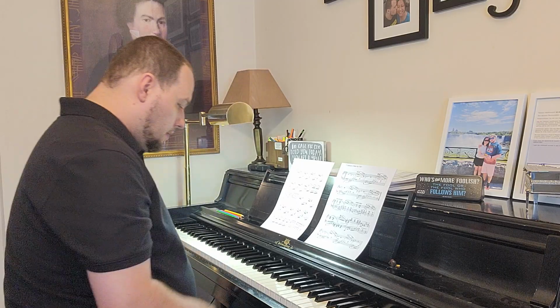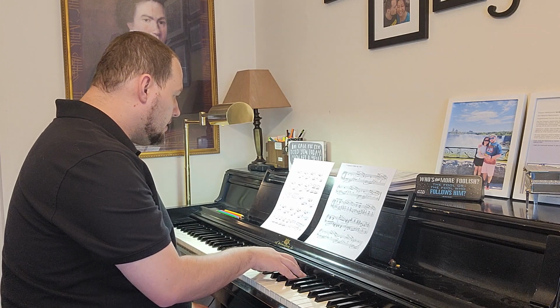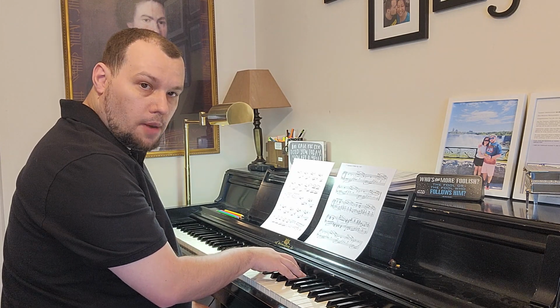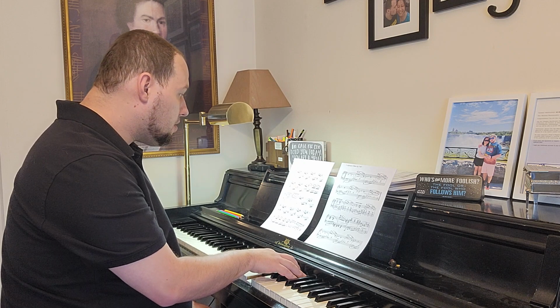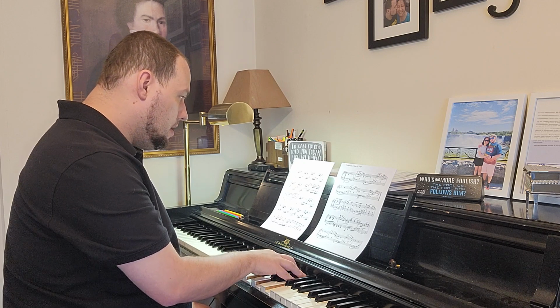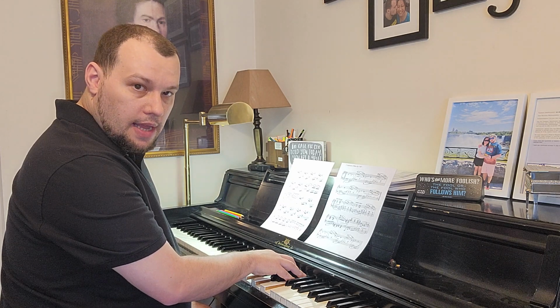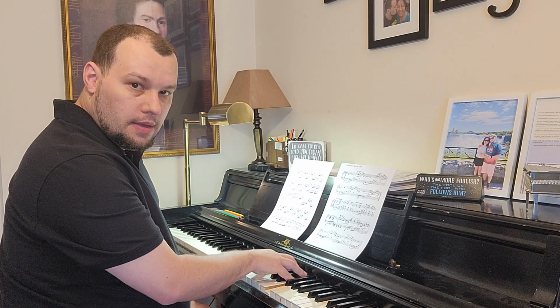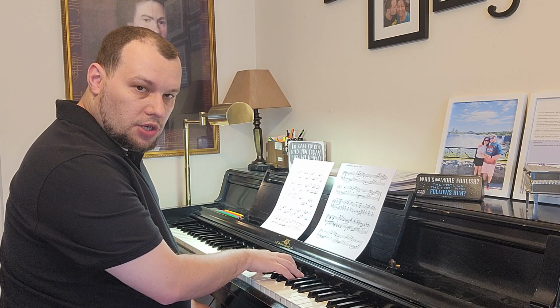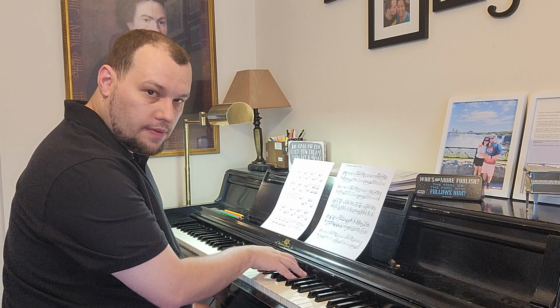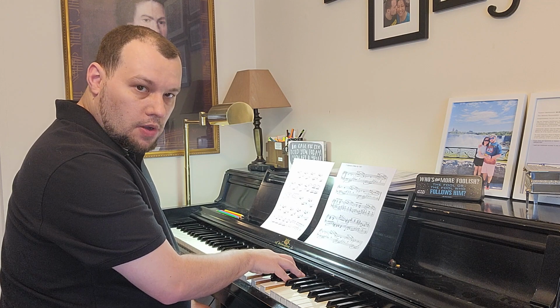So we're just focusing on the right hand, and the first chord we have is G sharp diminished. We have G sharp, B natural, D natural, and F. But of course it's descending, so F is at the top, D is in the middle, B follows that, and G sharp is at the very bottom. So we have that as our first chord.